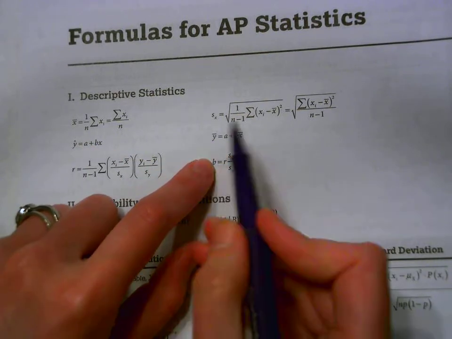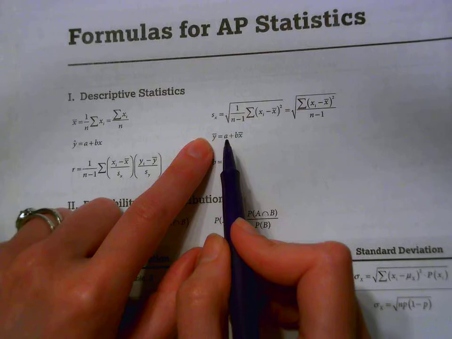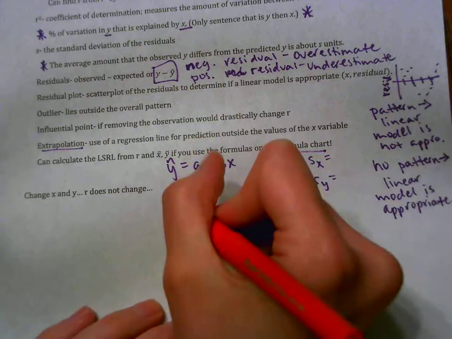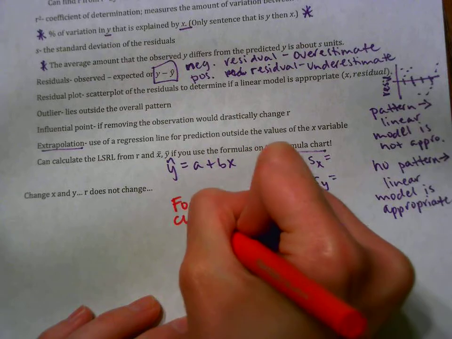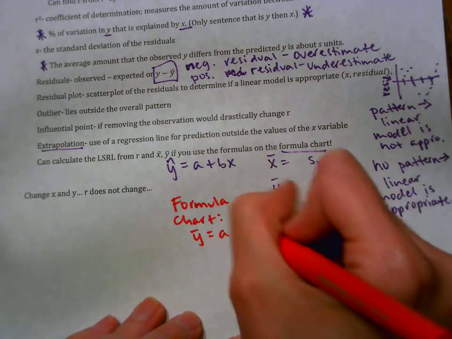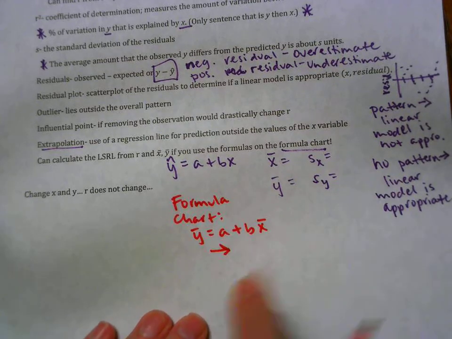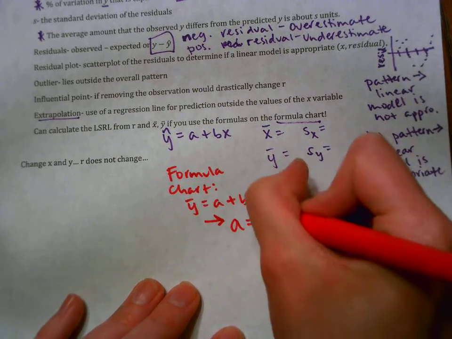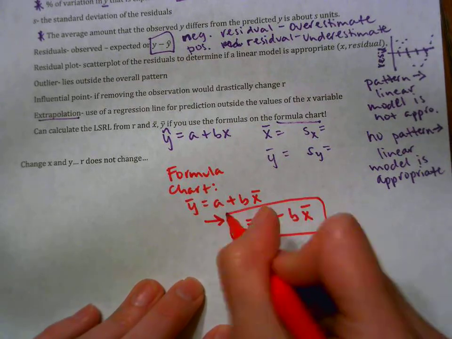At first I was confused because I didn't see an equation for A, only for B. But they want you to use this, and then you solve it for A. So I'll write down how they give it to you on the formula chart. They give you the mean of y equals A plus B times the mean of x, so it looks like the same. Then you could solve that to figure out what your A value should be. If we solve that for A, A equals the mean of y minus B times the mean of x. So that's how you're going to find your A value.